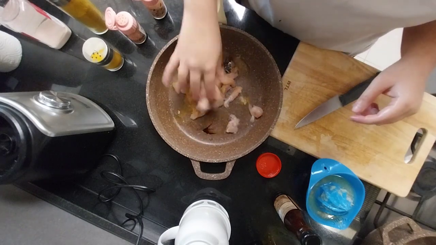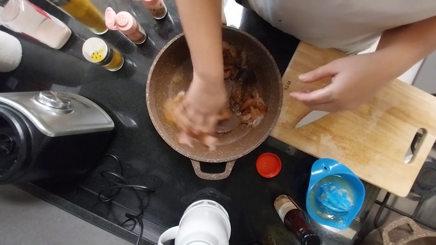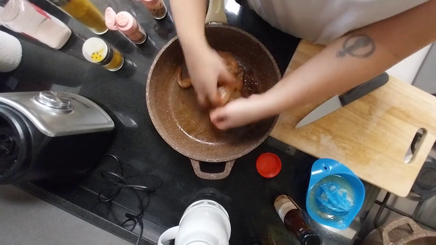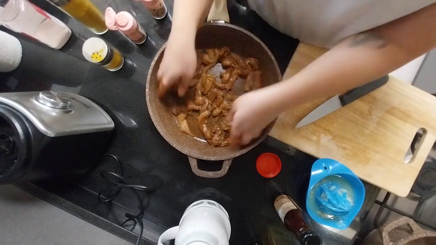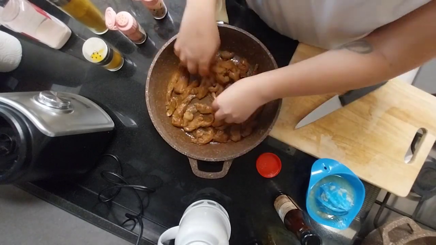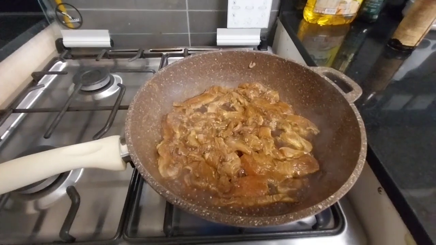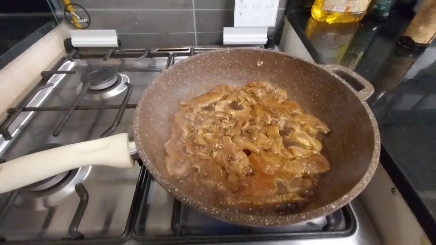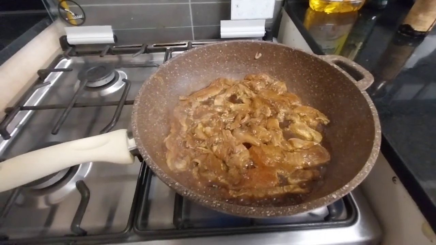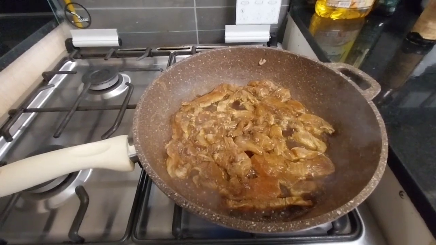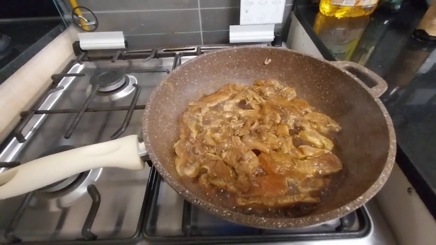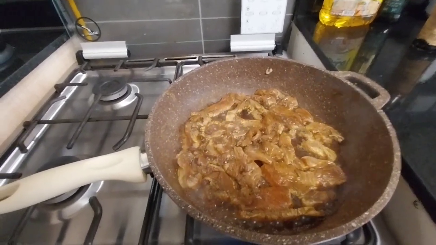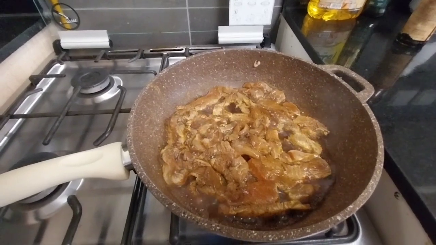And then we're gonna mix them. Okay, so now as you can see, we are frying the chicken. Now I'm not adding the oil. After the water completely evaporates, then I will add the oil. And this is a tortilla based food, so we're gonna wrap it in tortilla. And let's go and make the dressing.